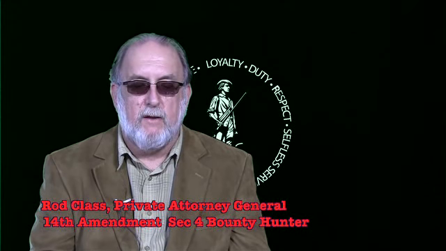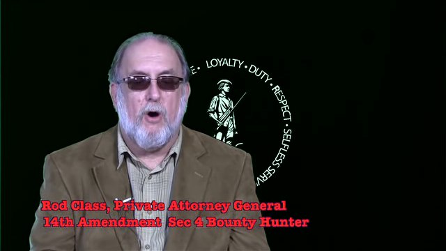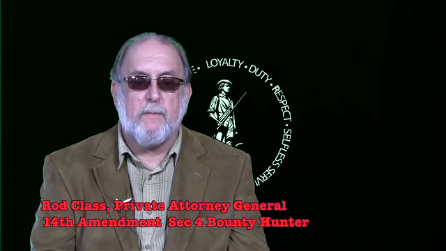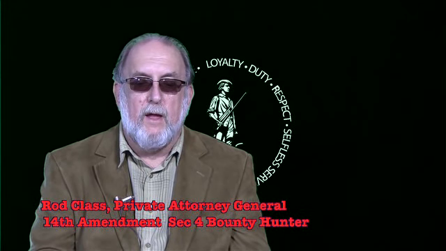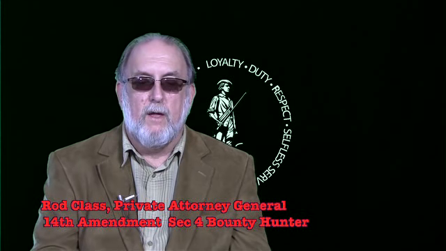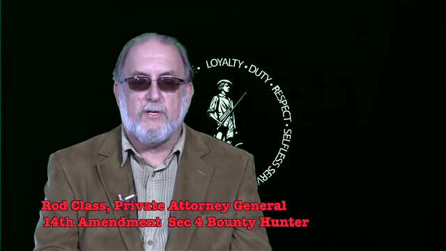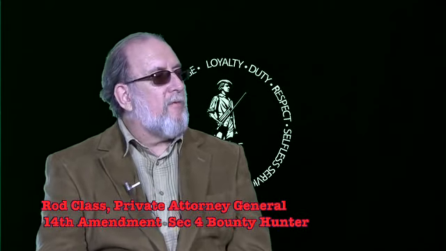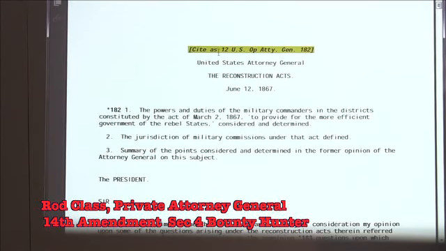This is history. All of this came out of their documentation. Here is the 1867 Congressional Record. This is the Attorney General's opinion. This is the one that came in and clarified. Here it is, cite as 12 U.S.C. Attorney General's opinion 182. You get into their books. United States Attorney General, the Reconstruction Act, June 6, 1867.